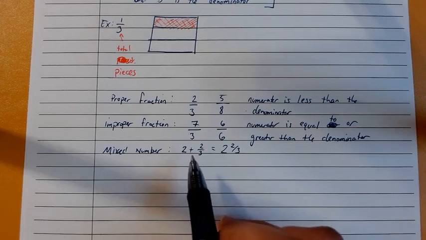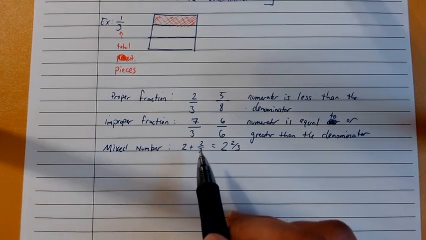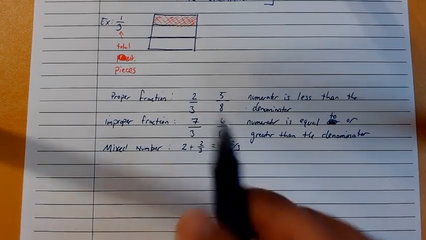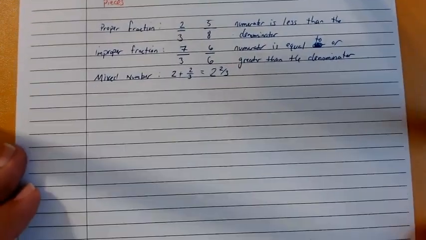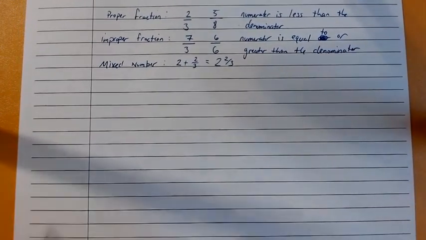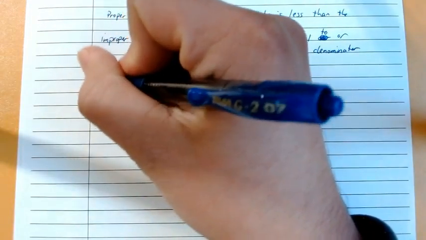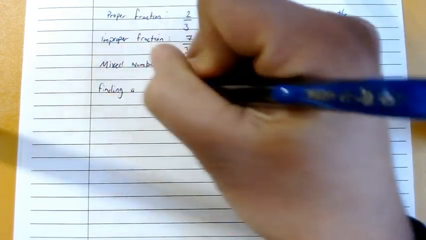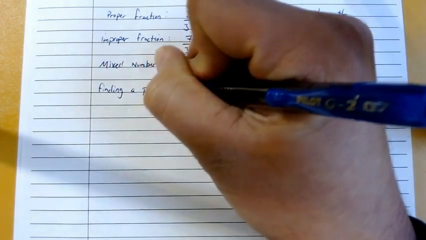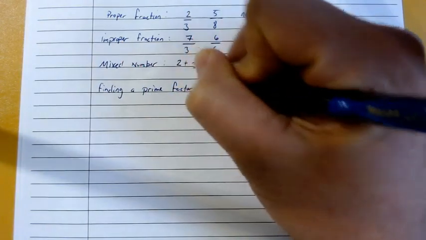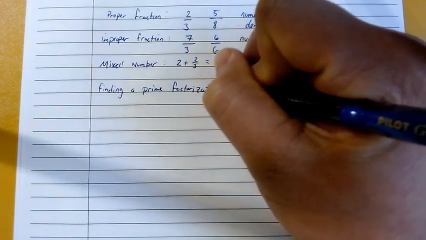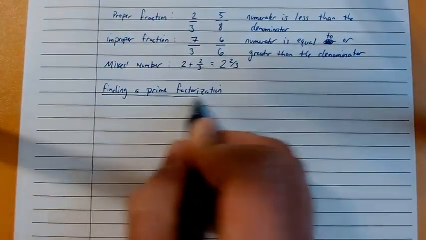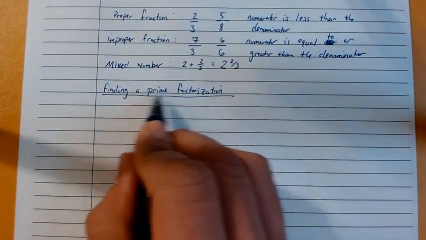Well, in order to do all of those things, there's one procedure that we need to know how to do first because it's used in every one of those operations, in addition, subtraction, multiplication, or division, and that's called prime factorization. So finding a prime factorization. Okay? When we say prime, we mean a prime number.